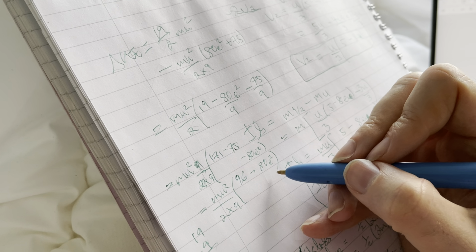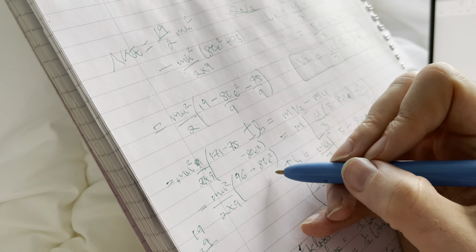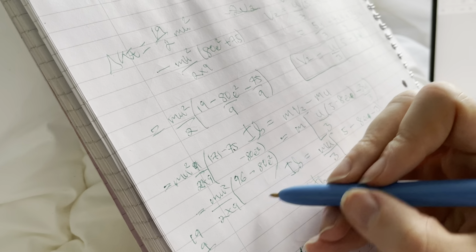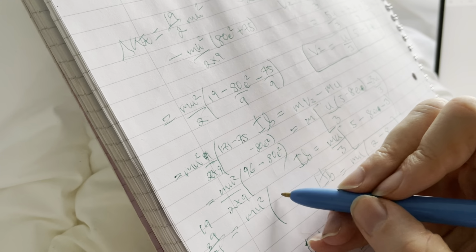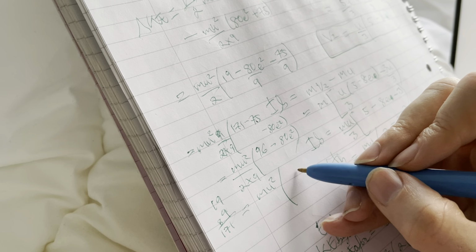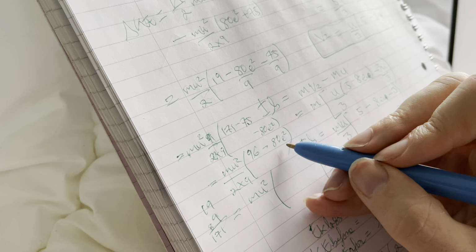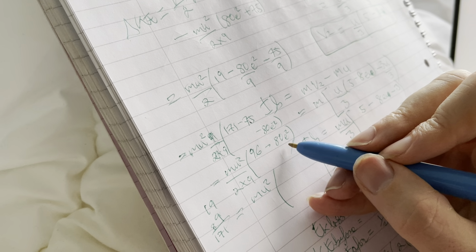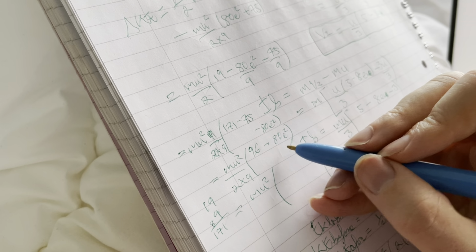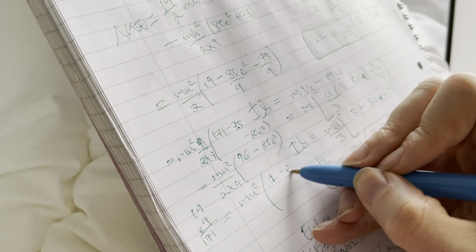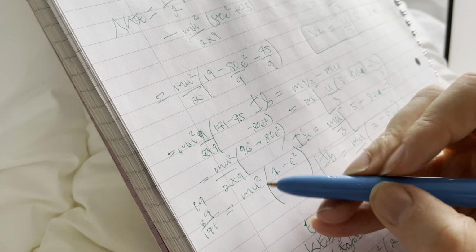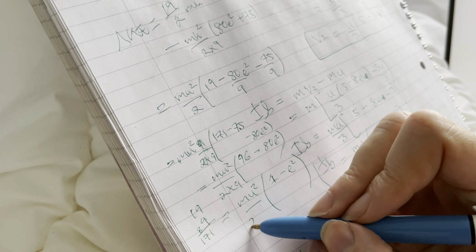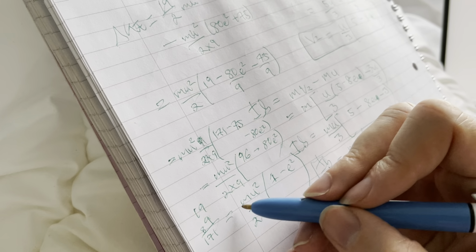Now they want us in terms of 1 minus e squared. Okay, so they wanted 1 minus e squared there, so they would have to be factorizable, so that is a mistake there somewhere. So it'd have to be in that kind of form, 1 minus e squared, and bring it out 90 or something like that.